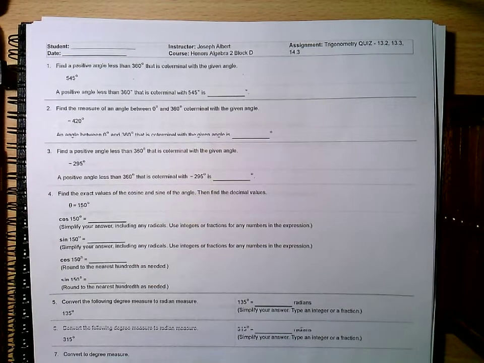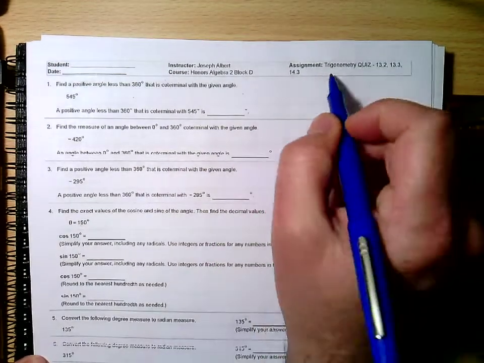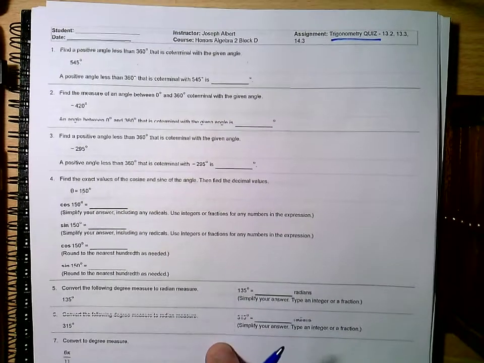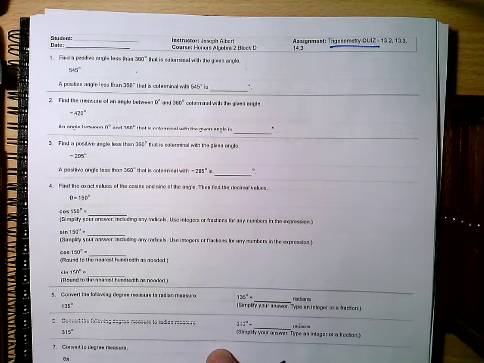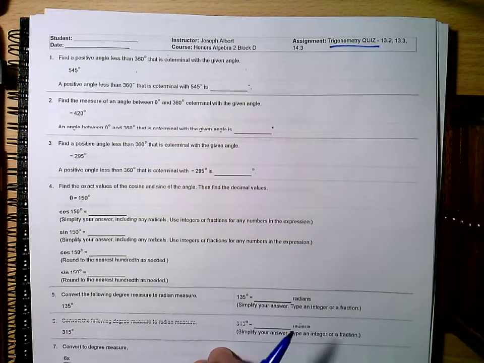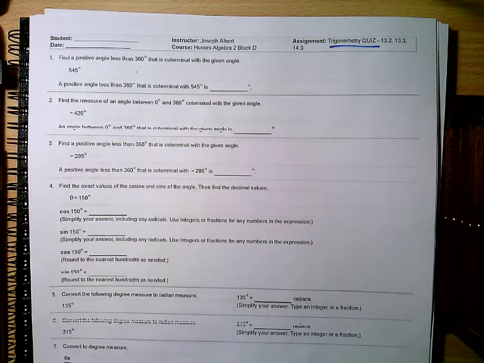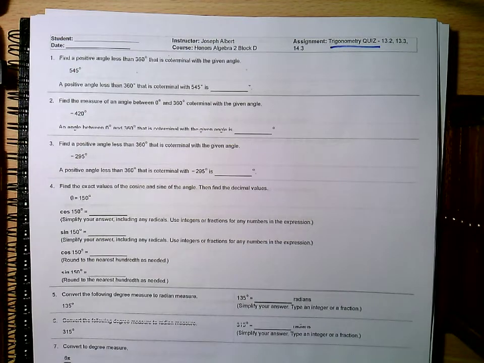Alright, ladies, this is your practice quiz review for trigonometry. This is what your Math Excel quiz will look like, obviously with different problems. Sorry about my printer, it's not working fully, so some of these are cut off, but I'll do my best to read them off to you.